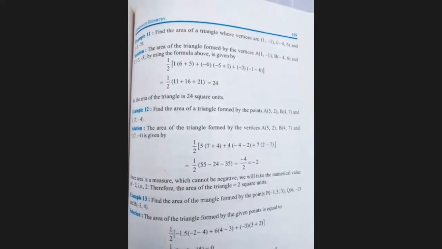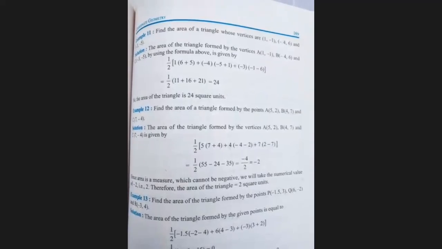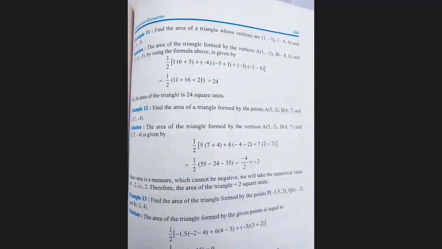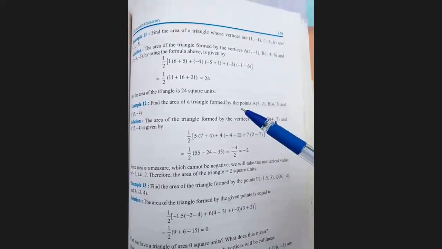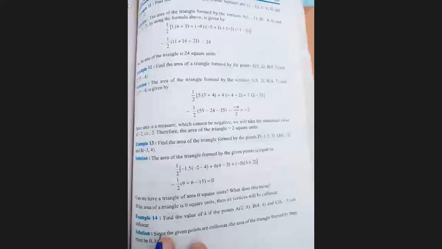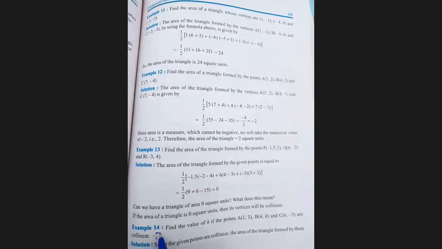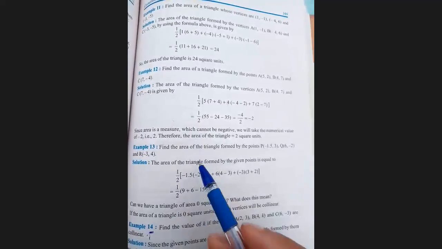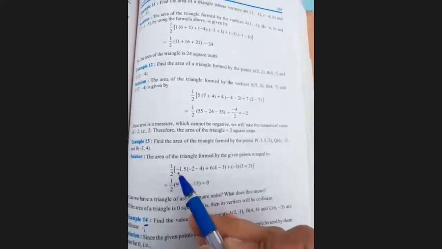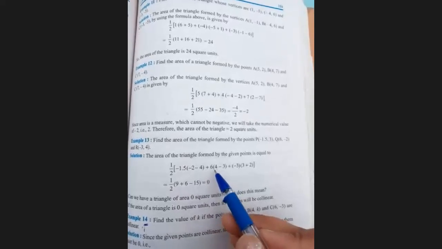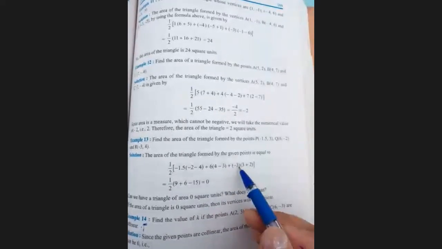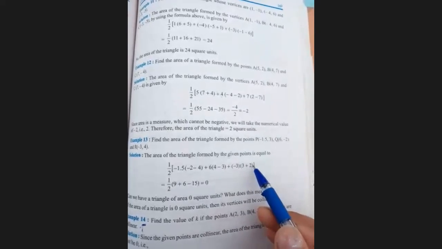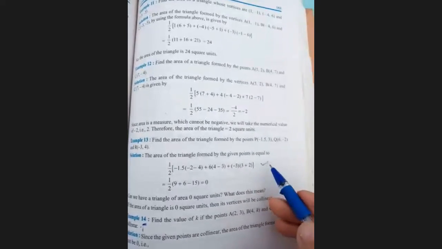Because here we have to apply the area of a triangle when the coordinates of 3 vertices are given. Basically, you have to consider these examples, they are important. In examples 11, 12 and 13, you only had to find areas, the area of a triangle. And we know the formula for the area of a triangle: 1/2 [x1(y2 minus y3) plus x2(y3 minus y1) plus x3(y1 minus y2)]. So that's the formula you have to apply for finding the area of a triangle.